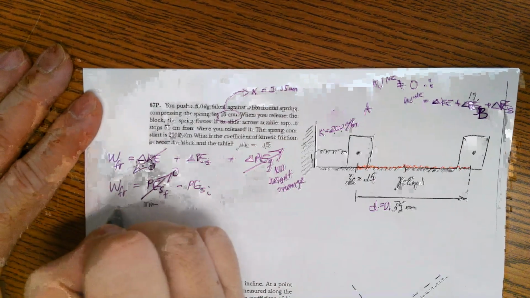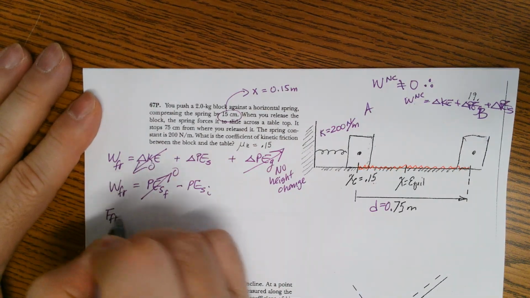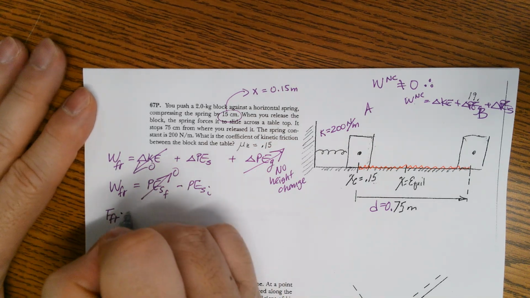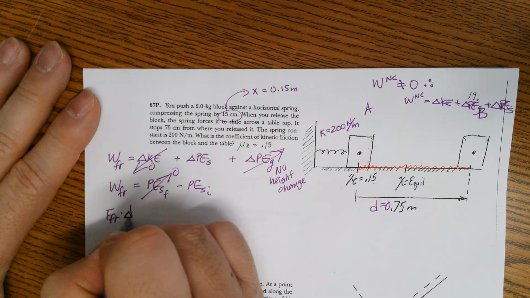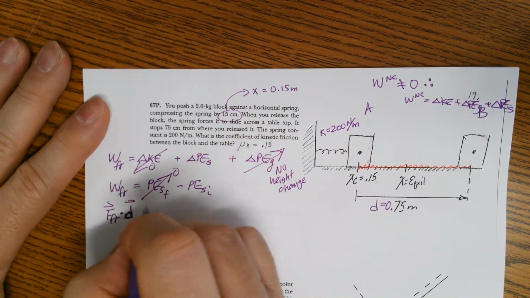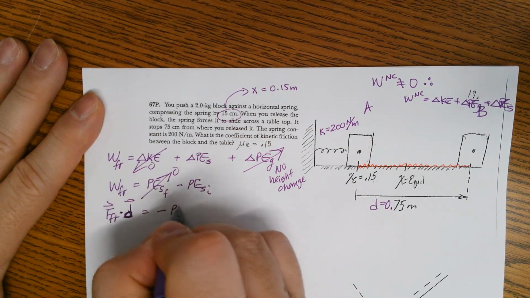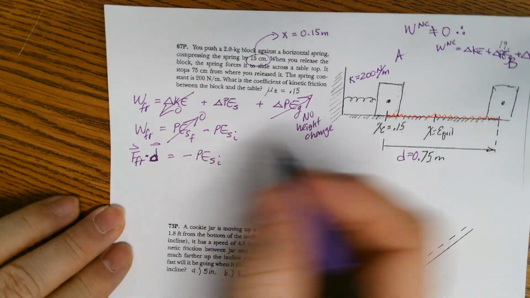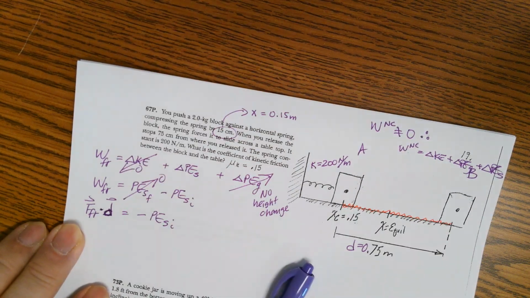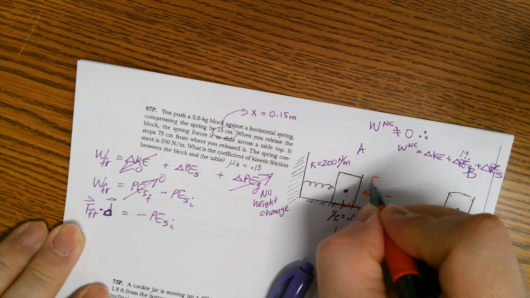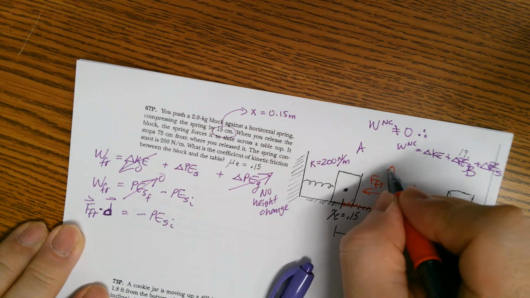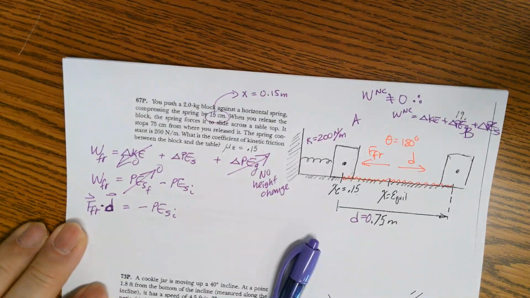So now we have work done by friction, which is frictional force times D, I should say D, not delta x, so I don't want that confused, equal to negative potential energy of spring initial. Here, frictional force is acting this way, and D is acting that way. Therefore, theta is equal to 180 degrees.